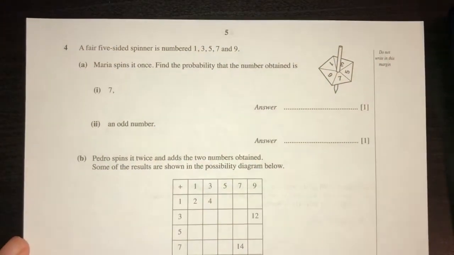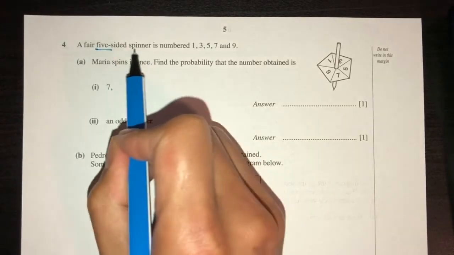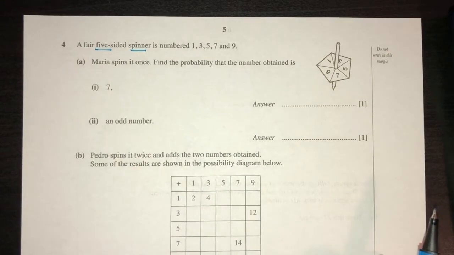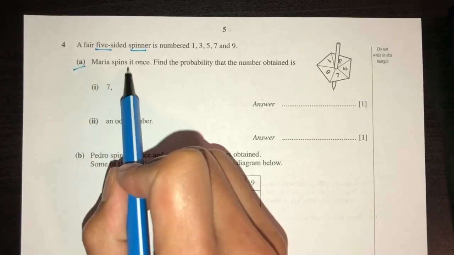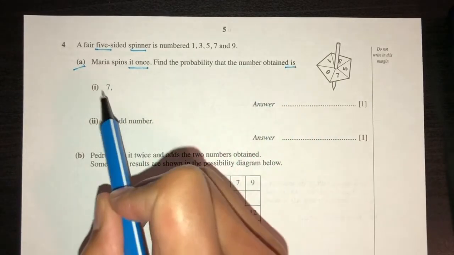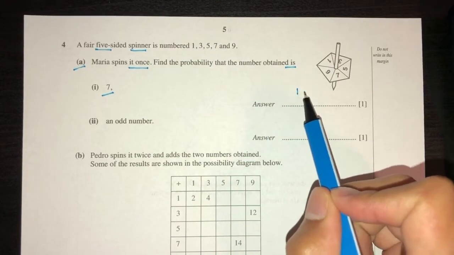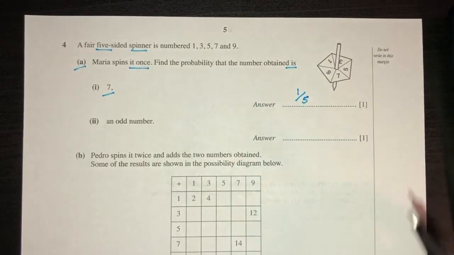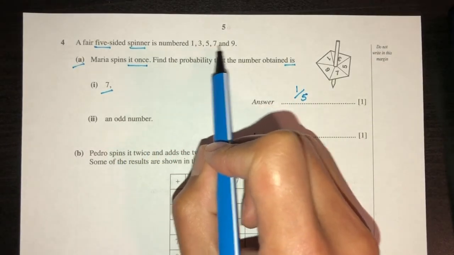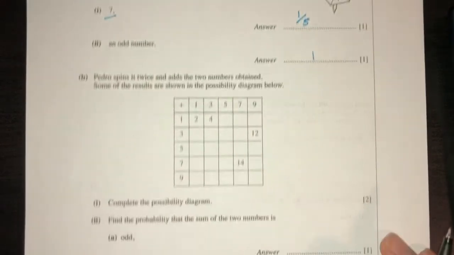Now let's move on to question number 4. A 5-sided spinner is numbered 1, 3, 5, 7, and 9. Now part 1, Maria spins it once. Find the chance that the number obtained is 7. So 7, we have only 1. That is 1 chance over 5. Right? Pretty easy. Now is it odd? All the numbers are odd, so basically it is guaranteed to be odd. Okay, that is very easy.